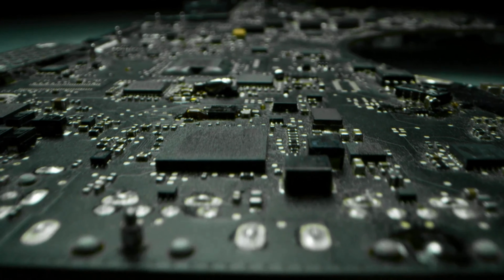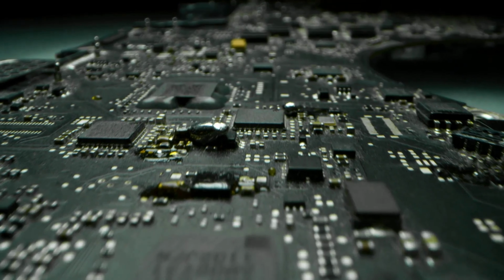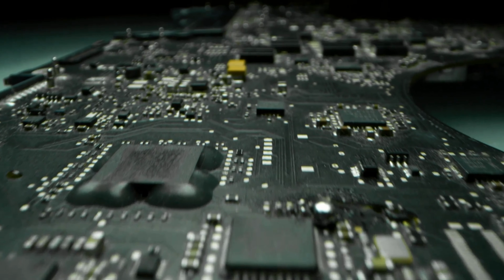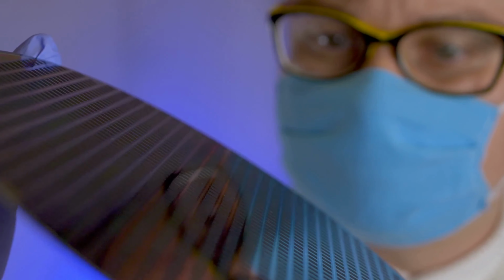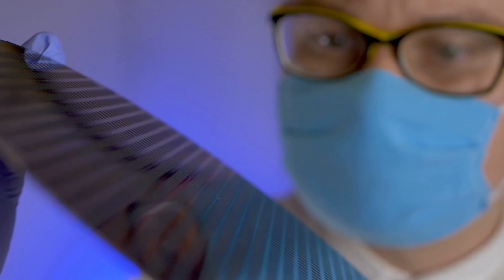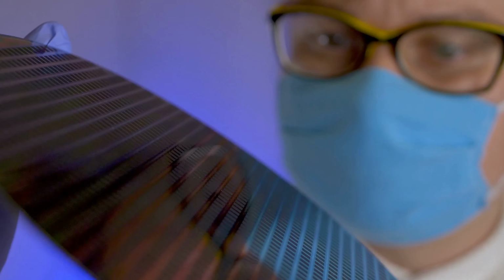Today, we're diving deep into the heart of Apple's latest silicon masterpiece, the M4 chip. Whether you're a seasoned developer, a tech enthusiast, or just curious about what makes these chips tick, this video is for you. We'll be dissecting the M4's architecture, delving into its core technologies, and understanding how it achieves such incredible performance and efficiency.